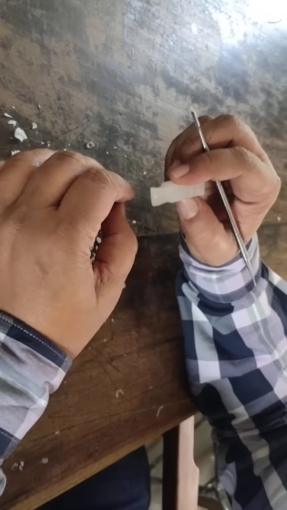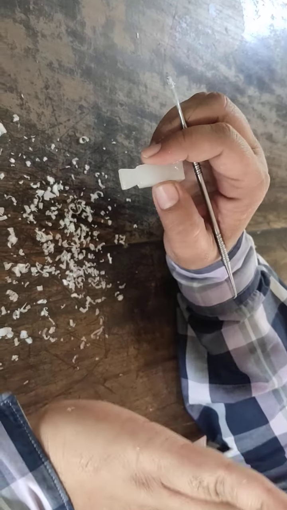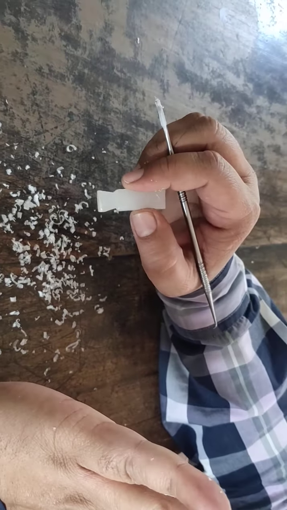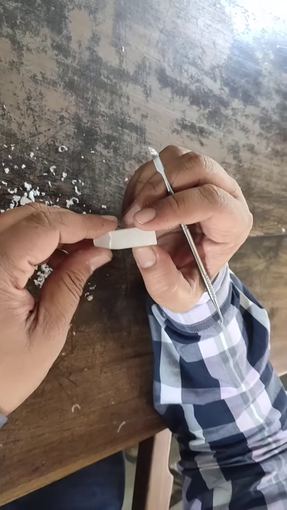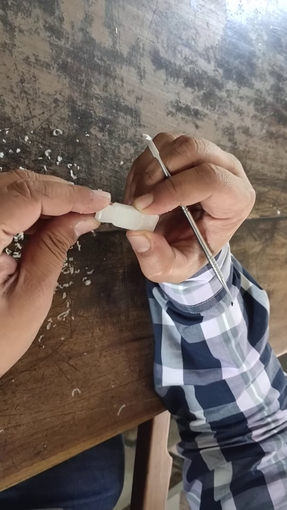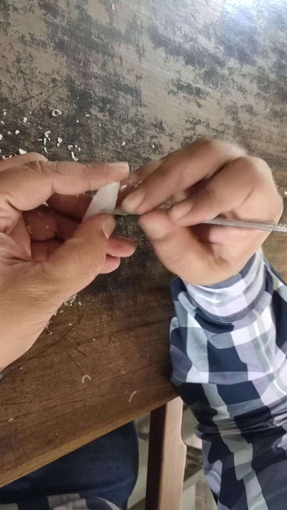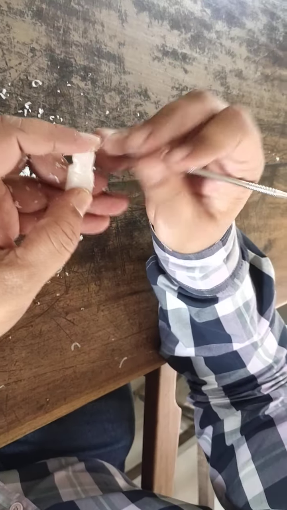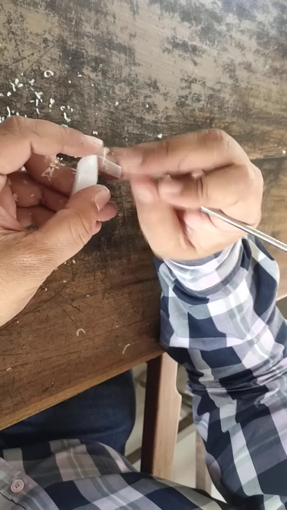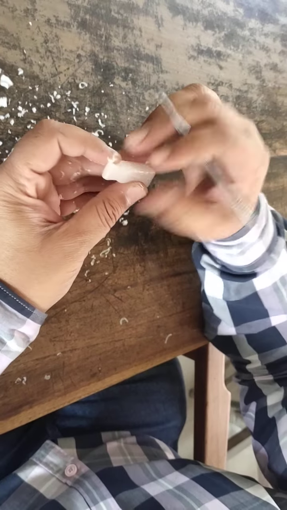But keep it in mind that the distal side is slightly rounded as compared to the mesial side, which is almost in a straight direction. Okay, so this is my mesial side and this is my distal side. This is a slightly rounded distal side, sorry, and a relatively straighter mesial side. Can you see this?